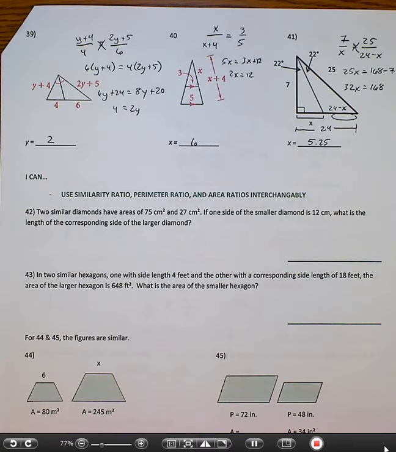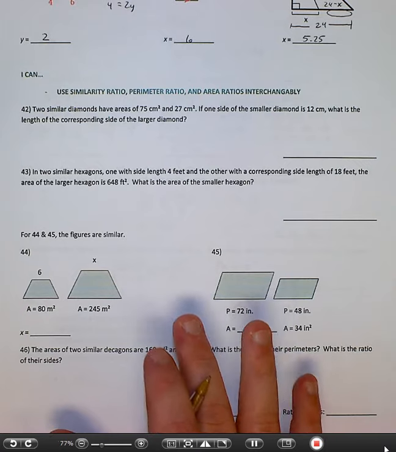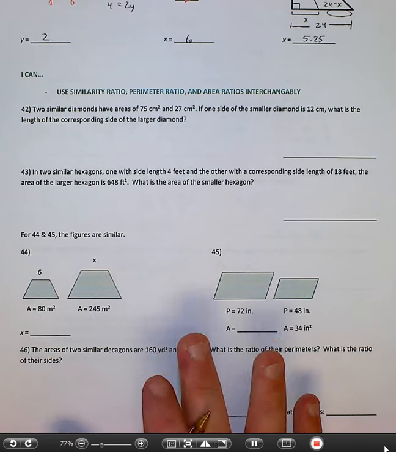All right, moving on to perimeter and similarity ratios, perimeter ratios, and area ratios. Last lesson, which I know was right before Thanksgiving, a lot of you probably didn't get this as well as you should have, so try to get it here.